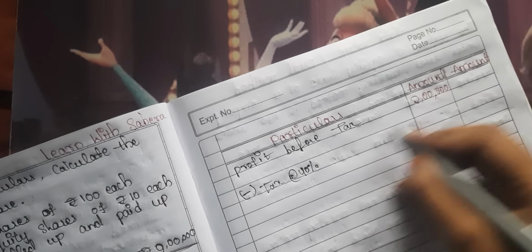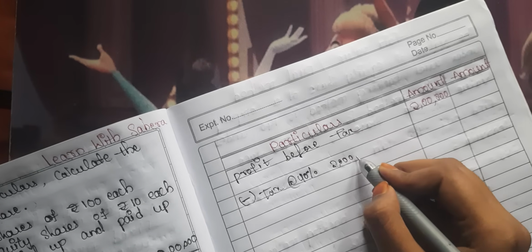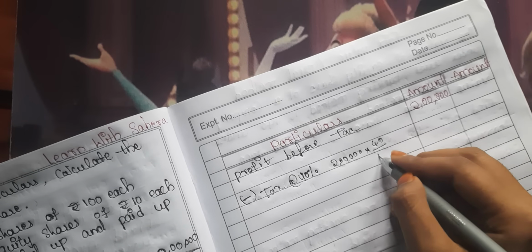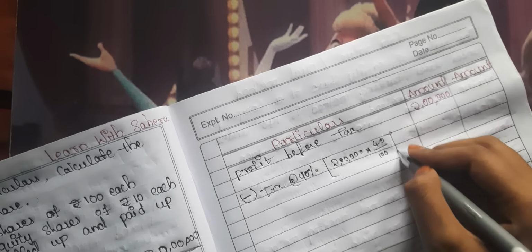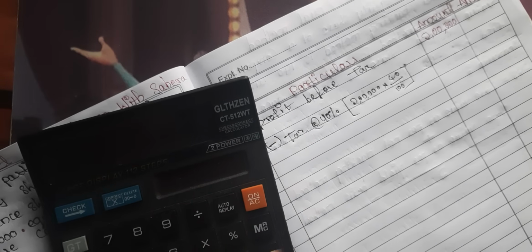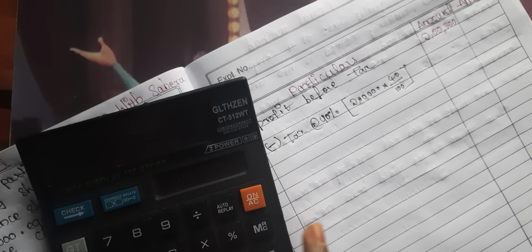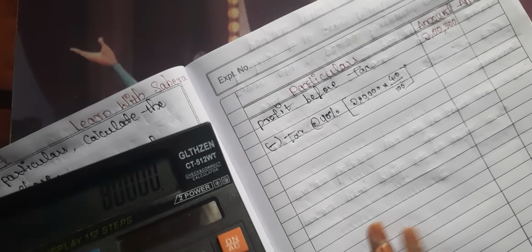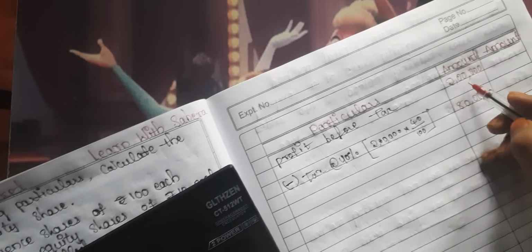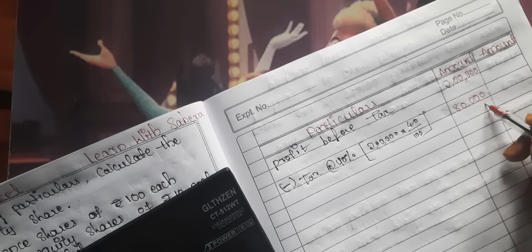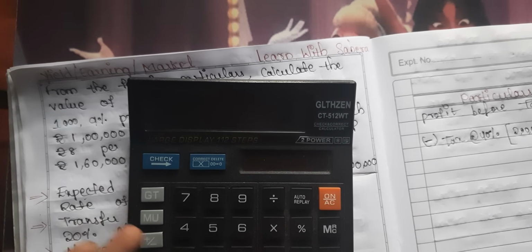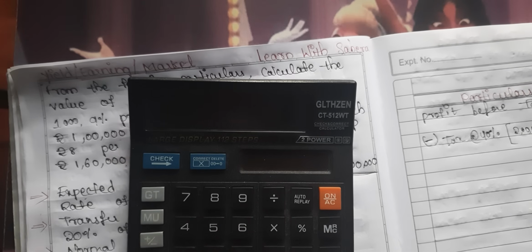Okay, so how are we going to do it? 2 lakhs into 40 divided by 100, or you can directly do 40%. So do it in your calculator. 2 lakh into 40%, how much is it? It is 80,000. Okay. So from this we need to minus this tax, right? We need to minus this. Then whatever you are getting is profit after interest and tax.